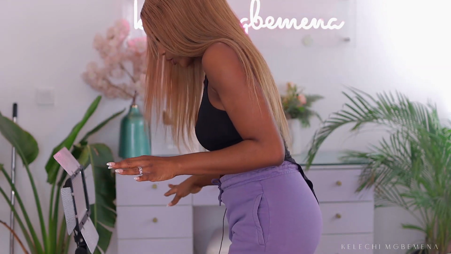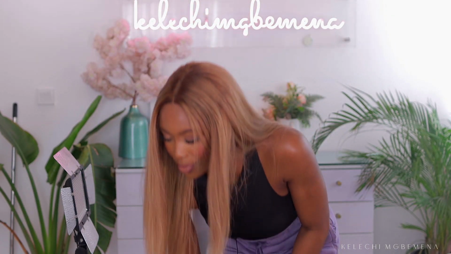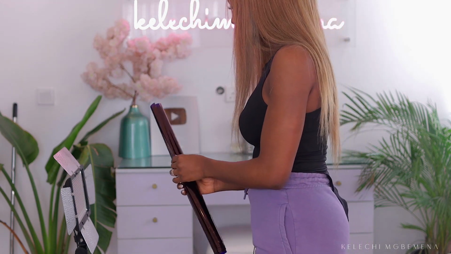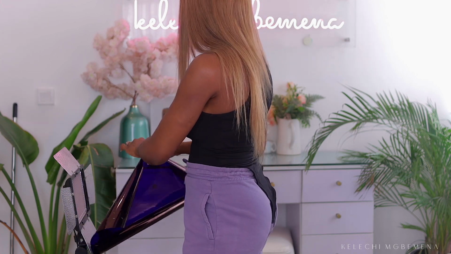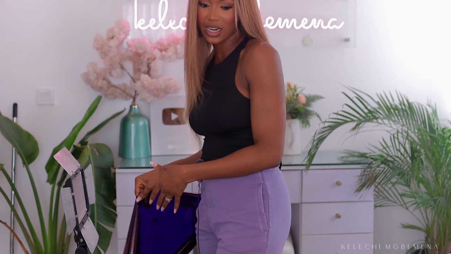Now you can put this over your key light if you want to create a blue hue or a purple hue. I'm going to show you what that looks like right now. Okay guys, so for this, I'm going to be working with 2 LED lights just so I can get the maximum effect. I'm going to position this facing my background, and I'm going to turn off all the lights so we can see what that looks like.